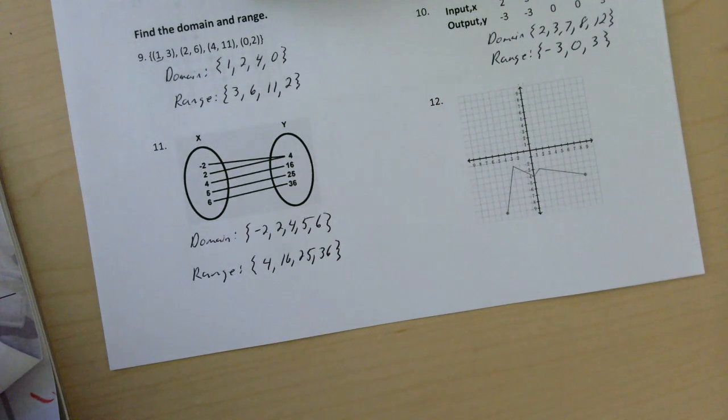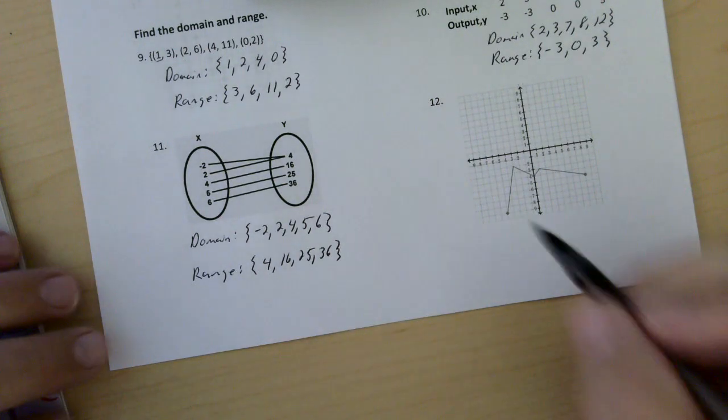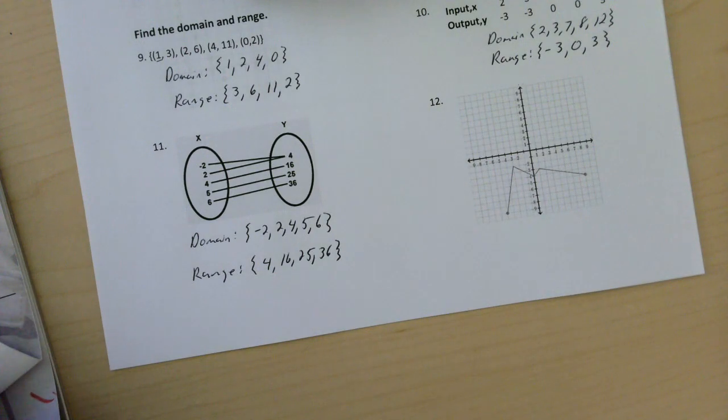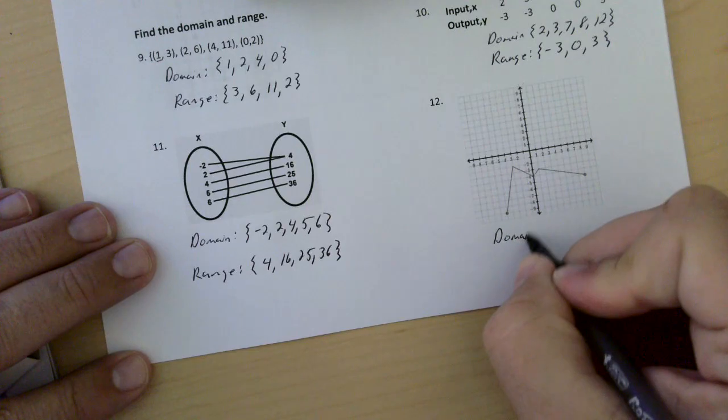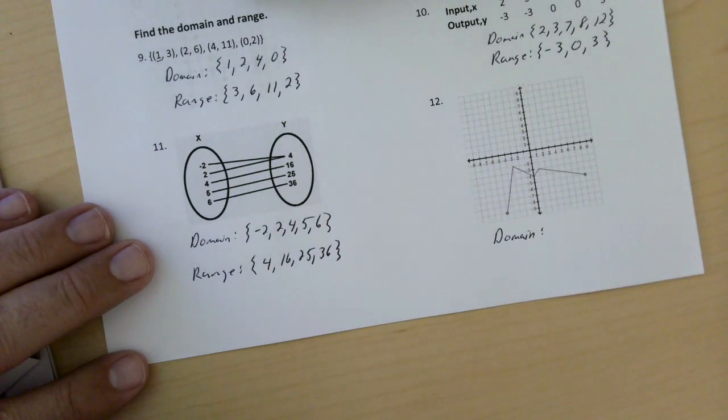Okay, so now here's where some people struggle, when it's a continuous graph. To be able to state all the inputs, you have to use an inequality, okay?